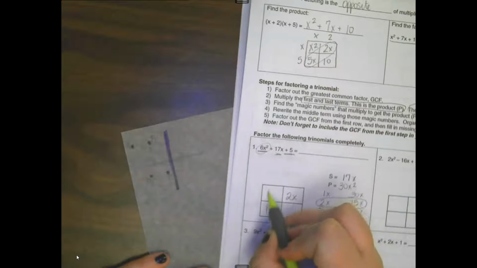So this number is going to go in this box. This number is going to go in this box. And our first term is going to go in the first box. And our last term is going to go in the last box. Now this we looked at yesterday, so we're going to factor out. So 3x and 1, 2x and 5. So we have 3x plus 1 times 2x plus 5. I'm going through this pretty quick, but let's look at the next one.